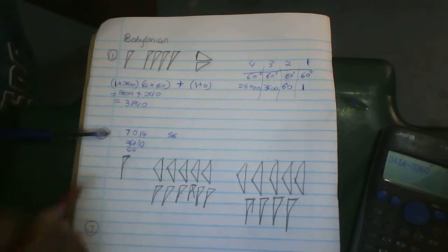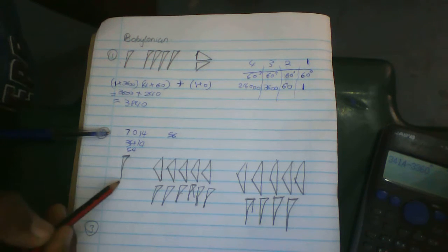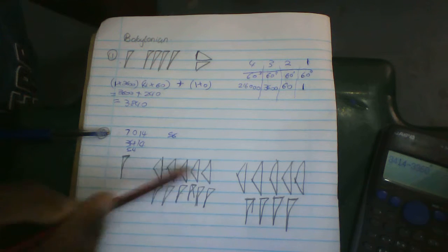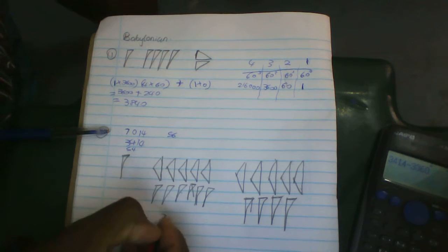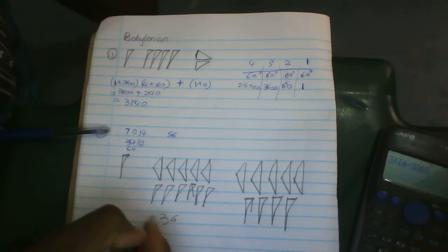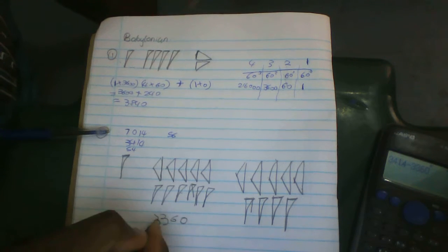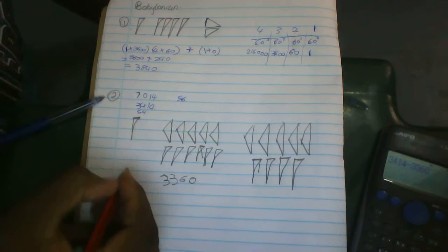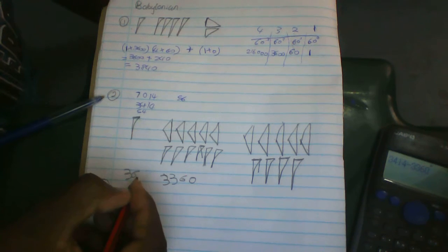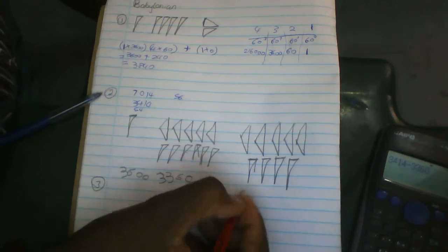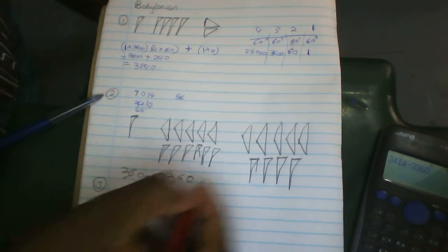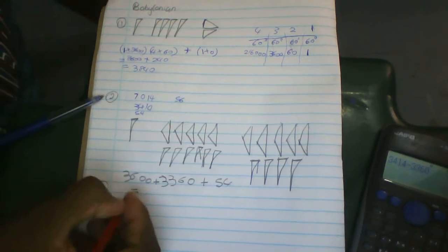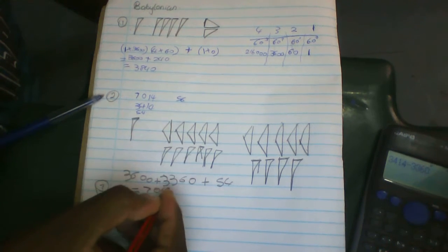Then now you have converted 7014 into Babylonian. You have got your 3600. You have got your 3360. Remember, it's 3360, right? Here you have got 3600. And then here you have got plus. And then this one you have got 54. If you add all of these, they will give you 7014.